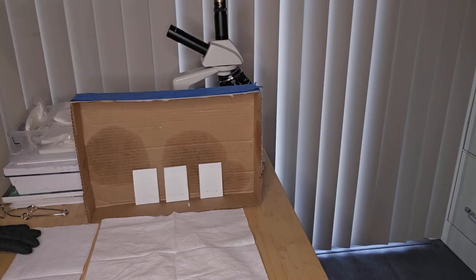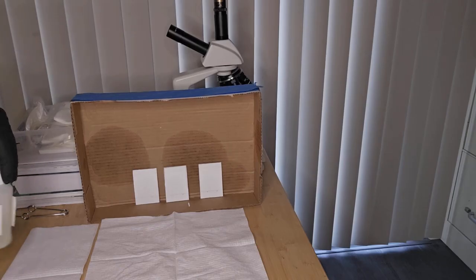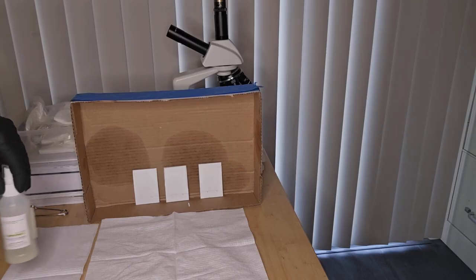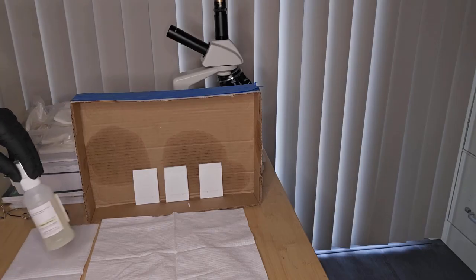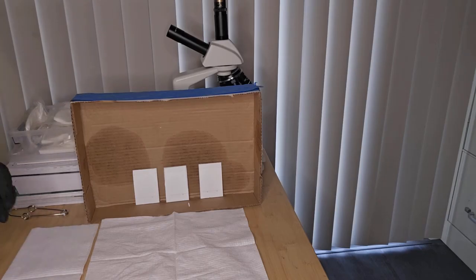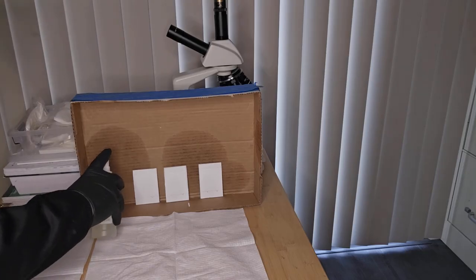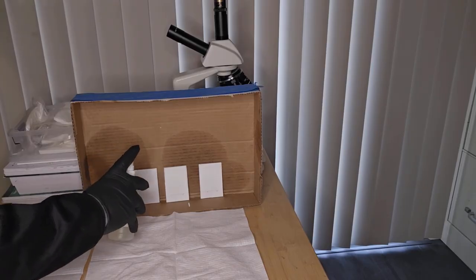Okay, so I've got my plates lined up in this cardboard lid, which should be sufficient to prevent the ninhydrin going everywhere. And then what I want to do is a small spray evenly across the plates. So I'm just going to squirt a little bit to prime. There we go.